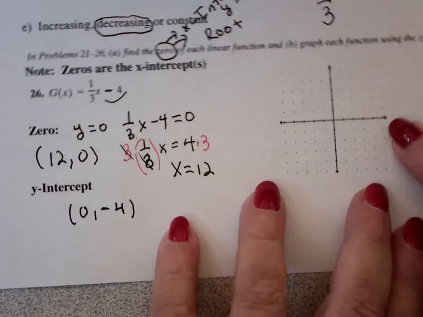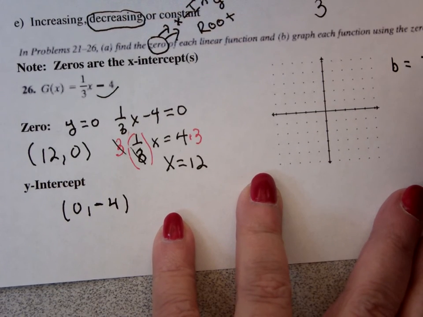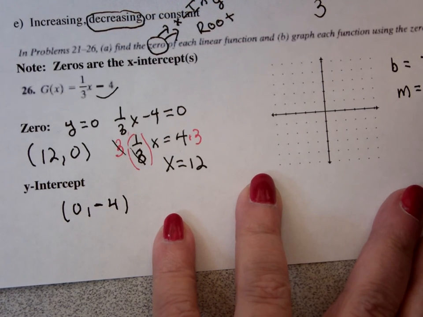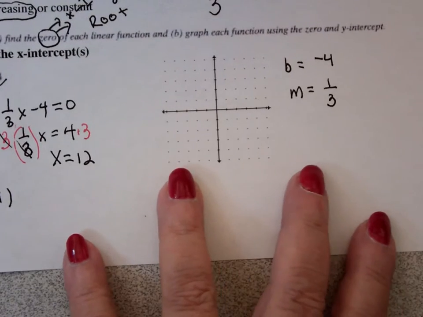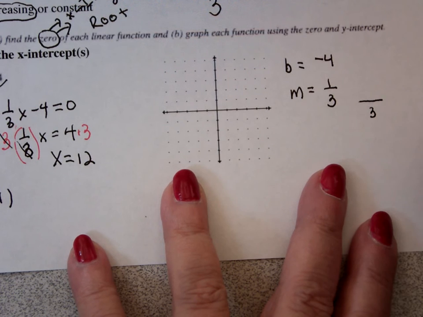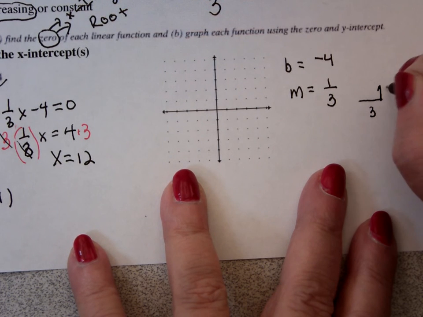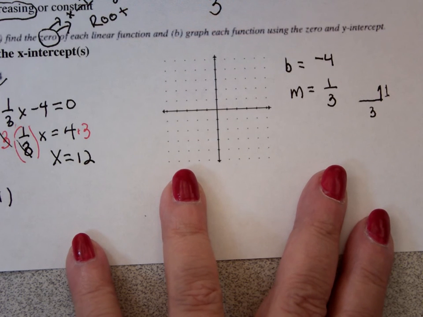So I know that b is negative 4, and I know that m is 1/3. That means I go over 3 in the x and up 1 in the y. Now, am I going to expect that my graph is going to be increasing or decreasing?